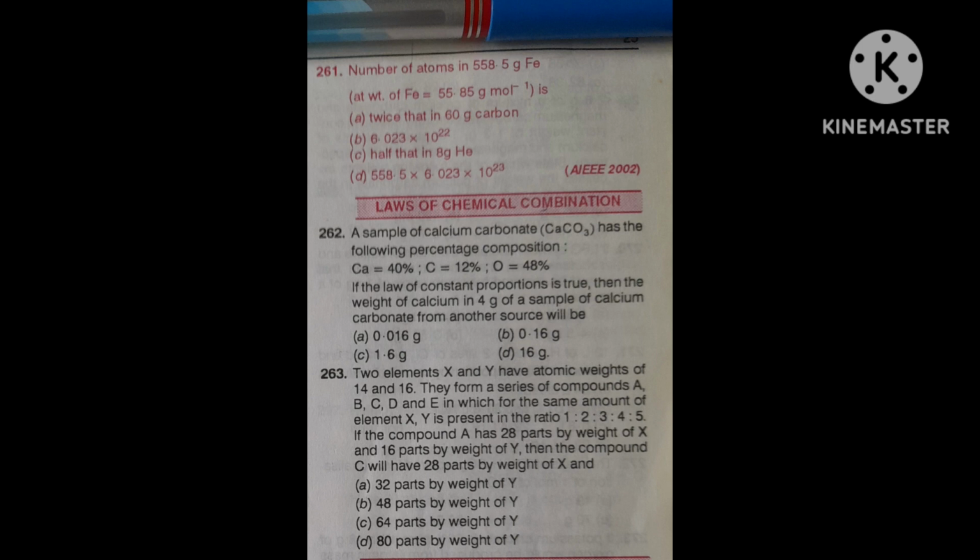Then the correct option will be the first option only: twice that in 60 gram carbon. 60 gram carbon means here 5 moles. But in the question, that is 10 mole. Then 10 mole is double of 5 mole. You calculated iron is 10 mole, and the option is twice that in 60 gram carbon. 60 gram carbon means 5 mole, and 558.5 means 10 mole, that is a double. And option A is correct. This question was asked in AIEEE.